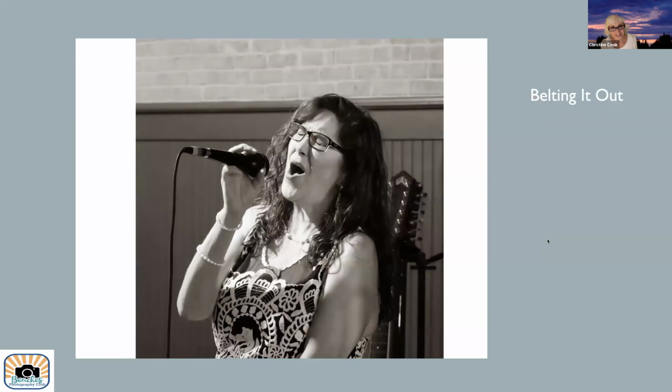Belting it out. This is a riot. You used great shutter speed because you got this image. I would crop it. Unfortunately, this line is going through her head. I would take out some of this brick. You don't really need it. And maybe even bring it in a little bit closer, because it feels like a portrait to me, even though she's doing something really cool. Good for her. That's what I do. I go out and sing open mics.